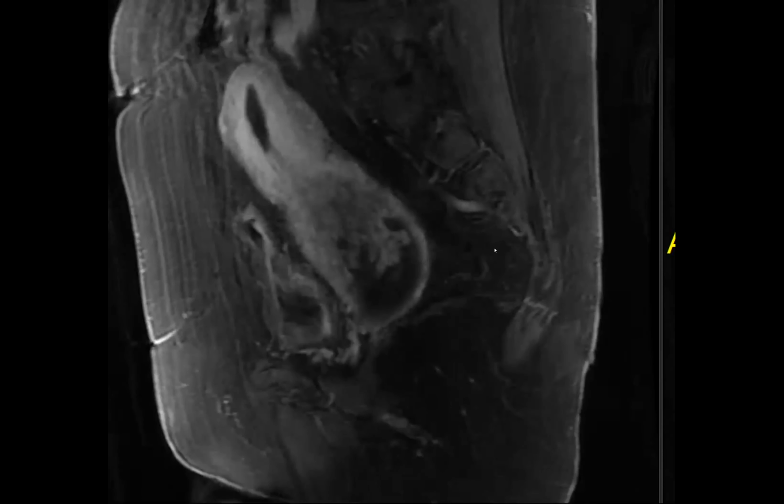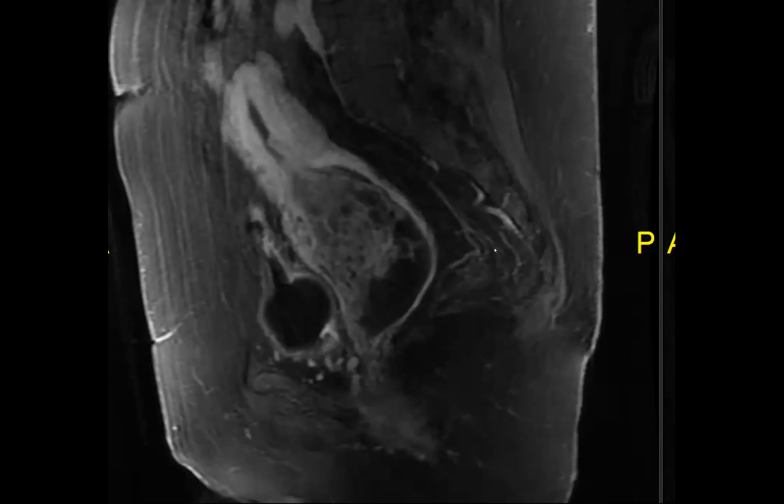And this was on hysterectomy, or was it polypectomy? Yeah, they took the whole thing out. Pretty cool, huh? Great case.